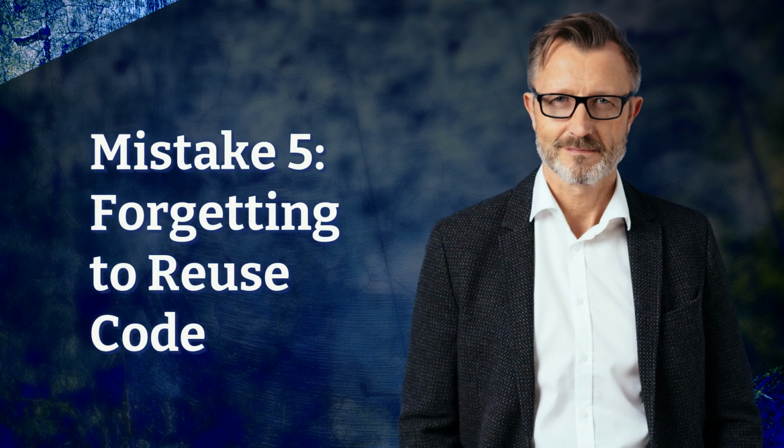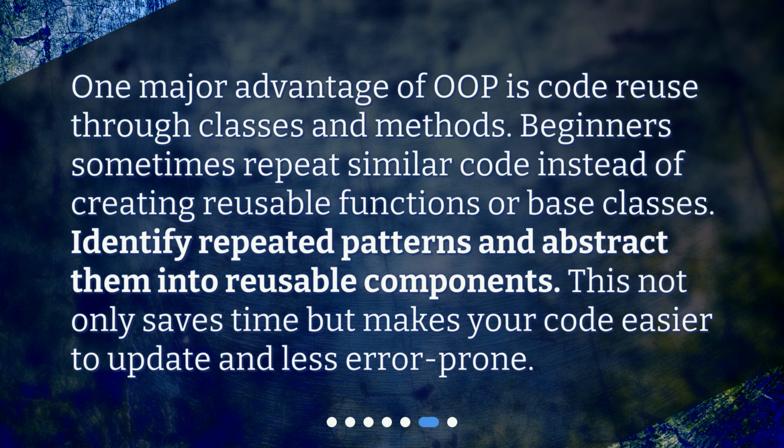Mistake 5. Forgetting to reuse code. One major advantage of OOP is code reuse through classes and methods. Beginners sometimes repeat similar code instead of creating reusable functions or base classes. Identify repeated patterns and abstract them into reusable components. This not only saves time, but makes your code easier to update and less error-prone.